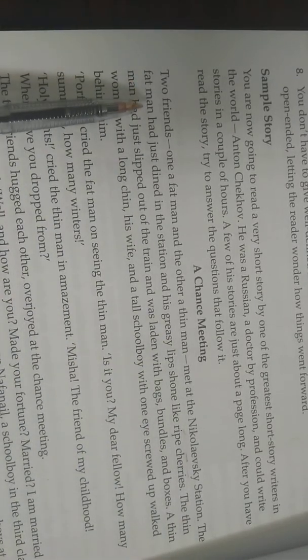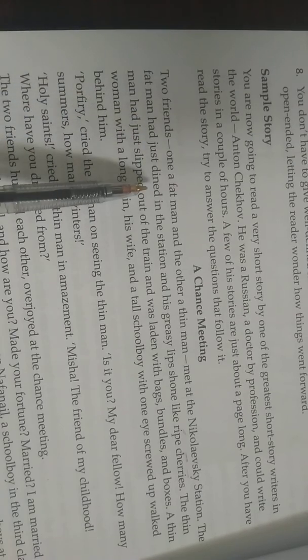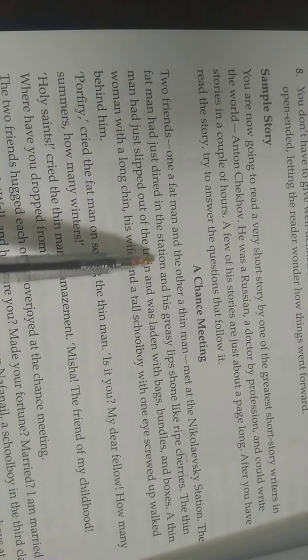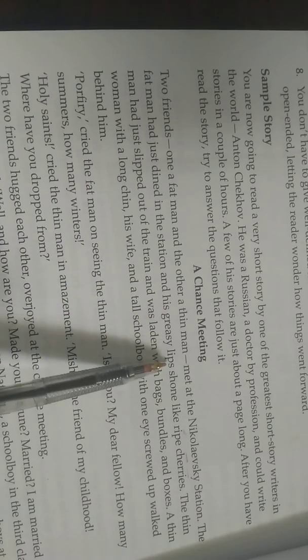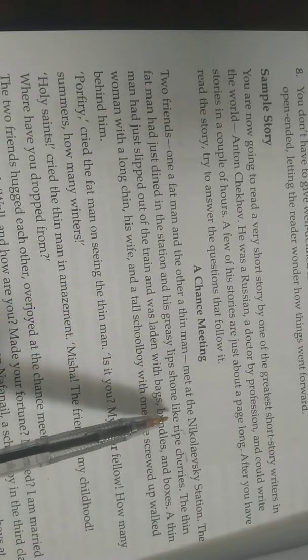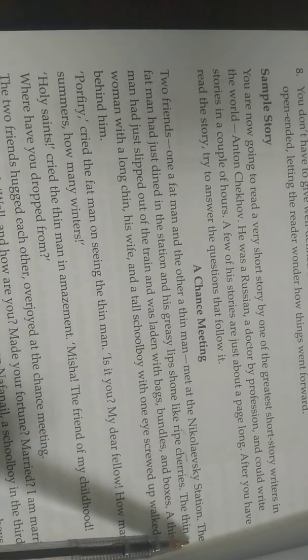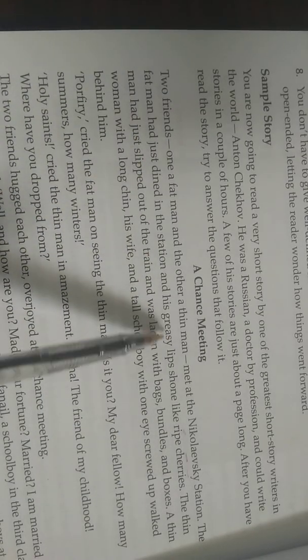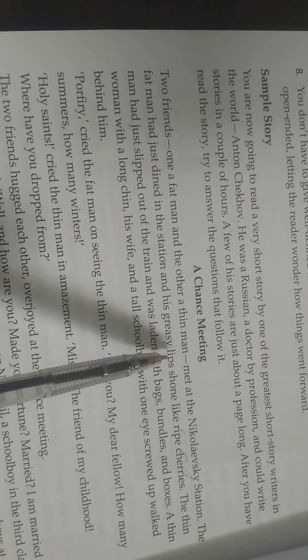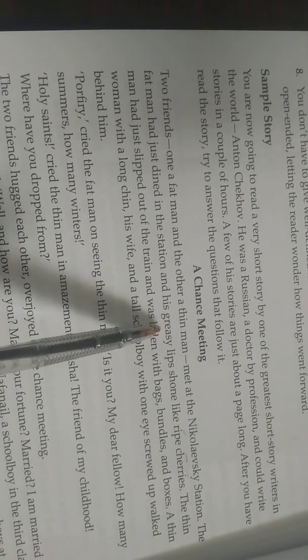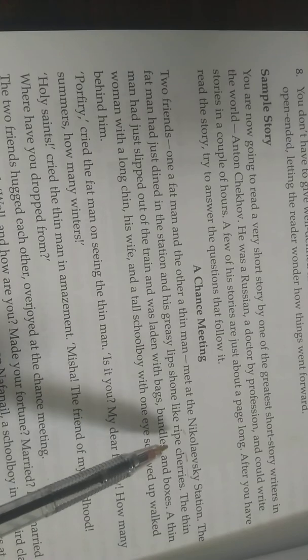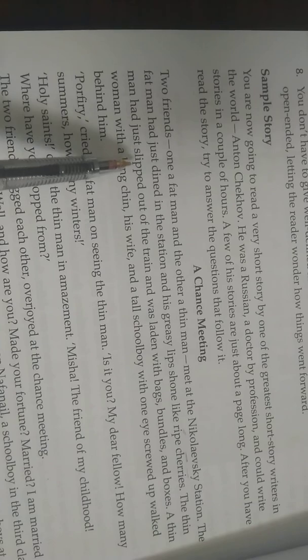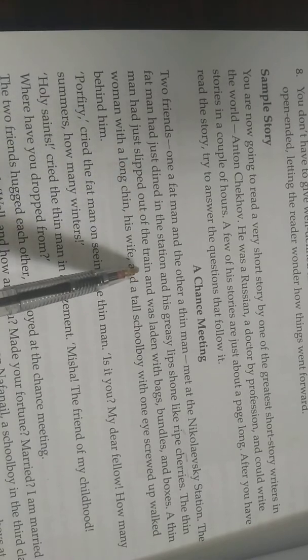The fat man had just dined in the station and his greasy lips shone like ripe cherries. This is the quality of that particular character. Adjectives. Greasy lips. This is noun, this is adjective. Shone like ripe cherries.